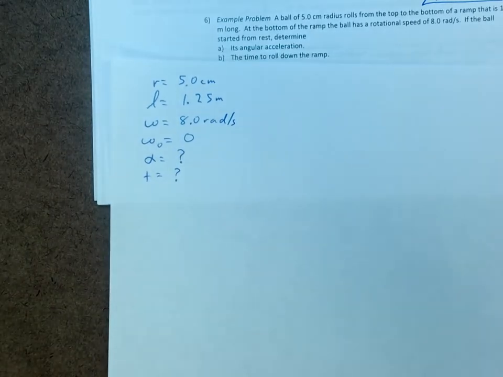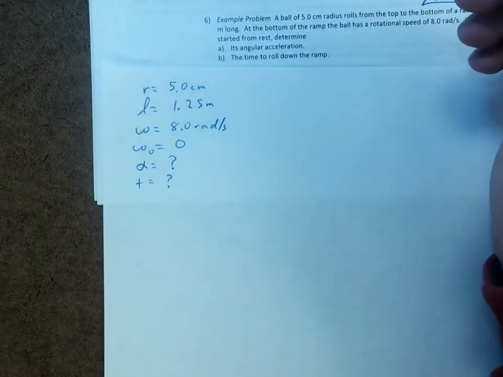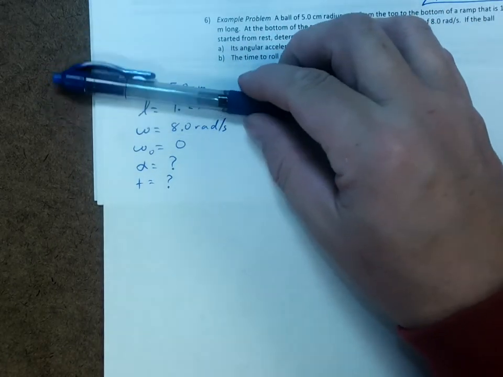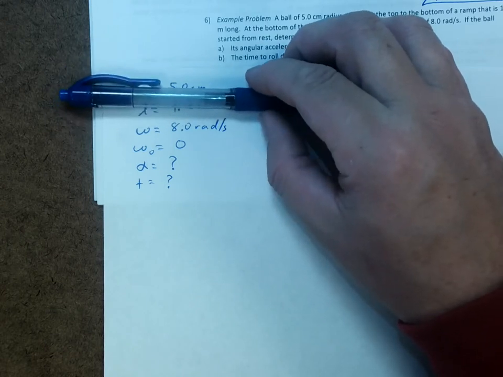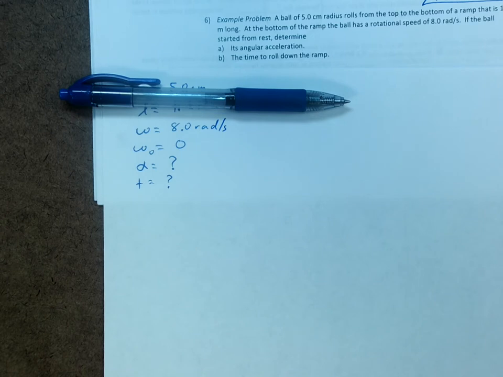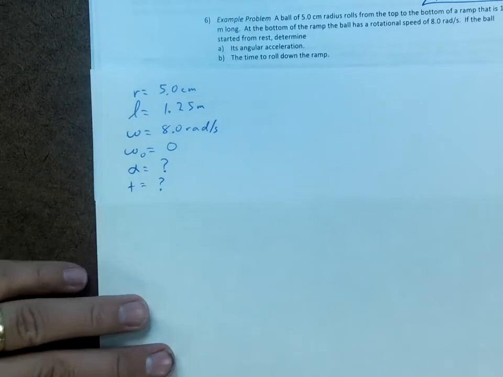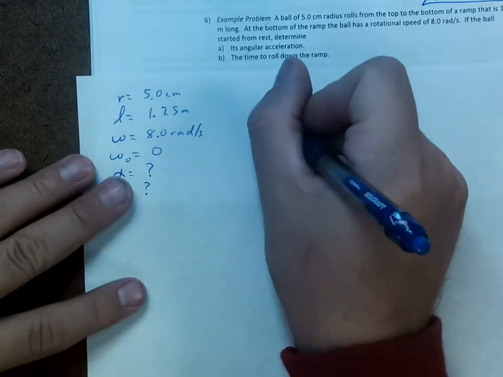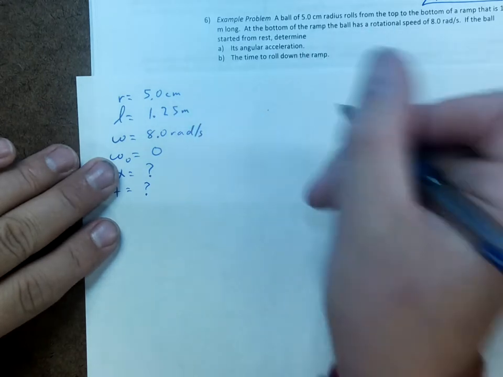Now, your first thought might be, that radius and length of the ramp, I have no clue what to use that for. And so you're sitting here, you're staring at ω₀, which is 0, ω final, which is 8, and you're trying to find alpha and you're trying to find t, and you're not going to go anywhere. Because just like when we first started studying the kinematic equations, to make a kinematic equation work, you need three things. Well, let's think about the other two things they gave you.